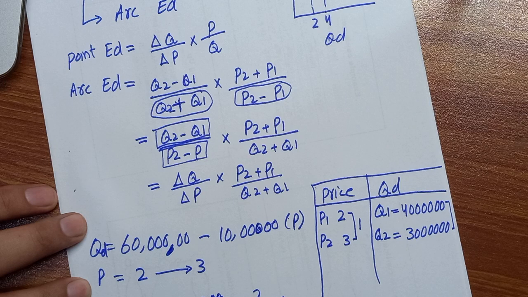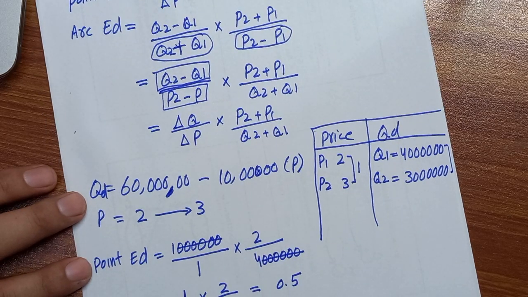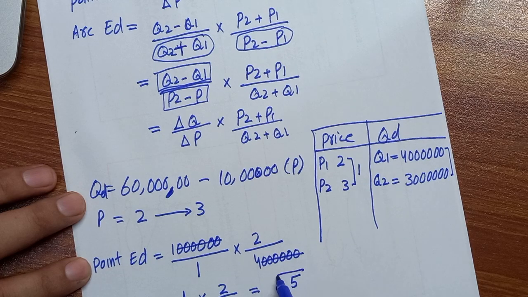And here we have 2 divided by 4, which is equal to 0.5. So the value of point ED is this amount.